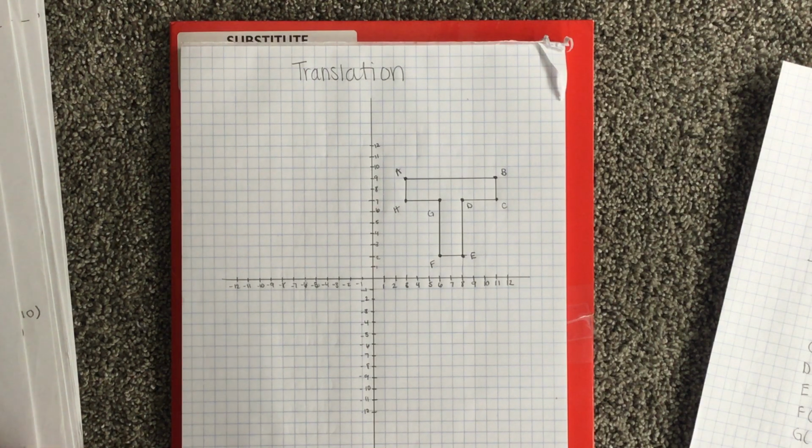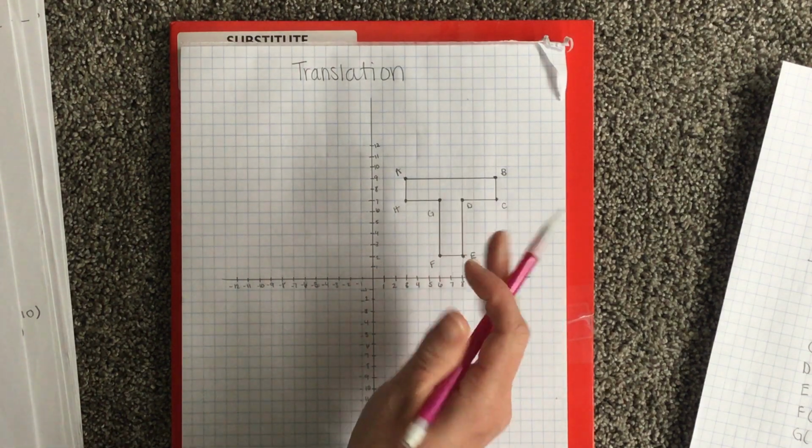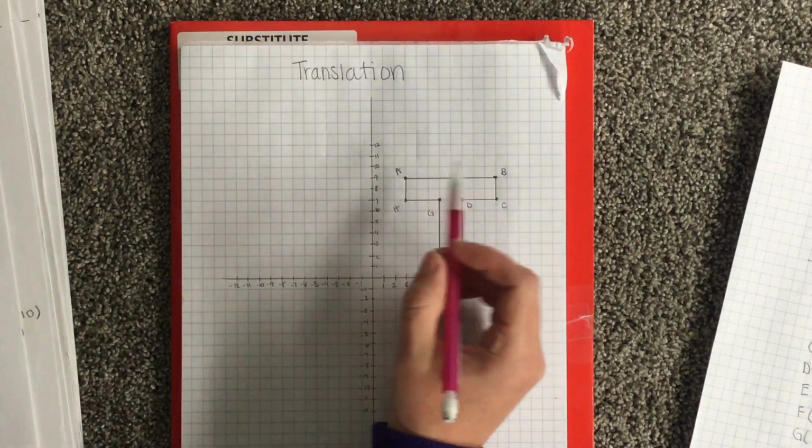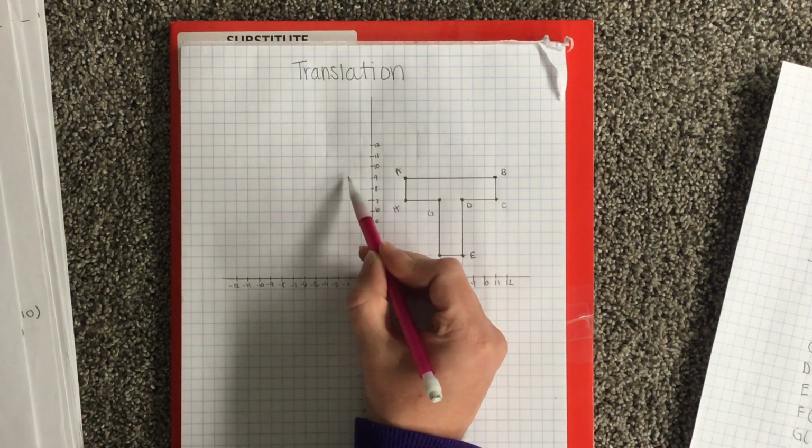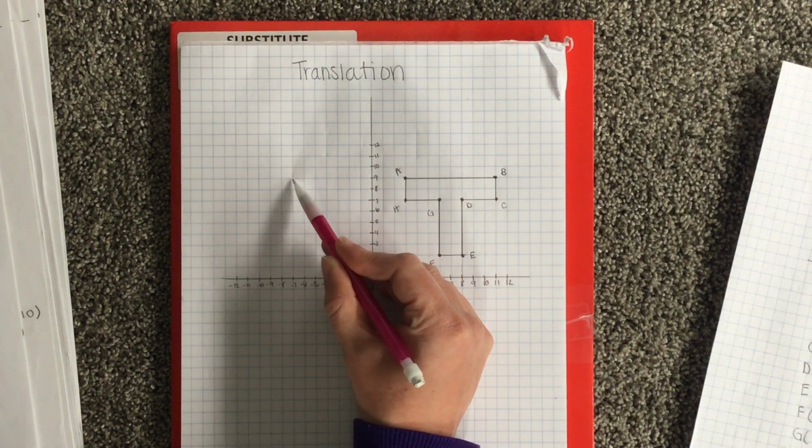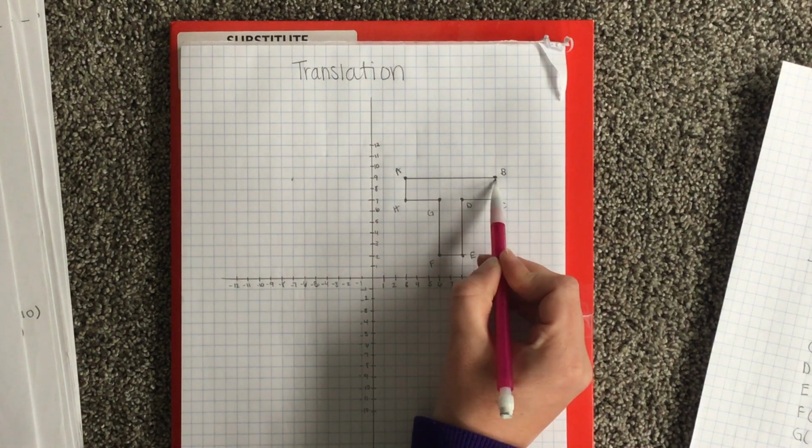So maybe I choose to translate 10 units to the left. I need to make sure when I translate 10 units, everything is in the second quadrant. So 1, 2, 3, 4, 5, 6, 7, 8, 9, 10. My A would be here. Does B make it?